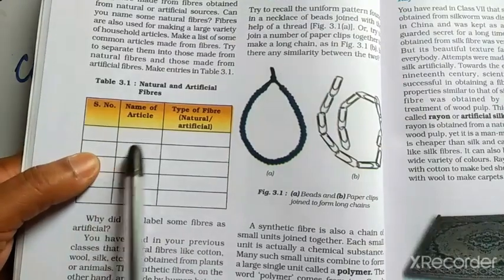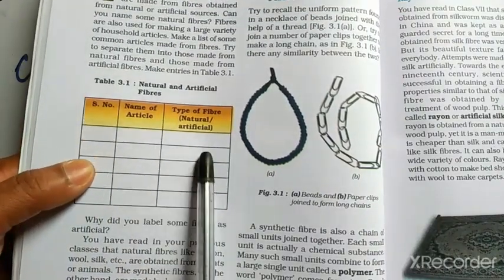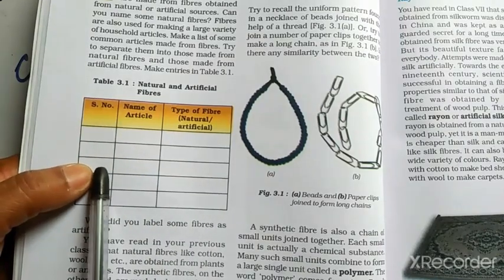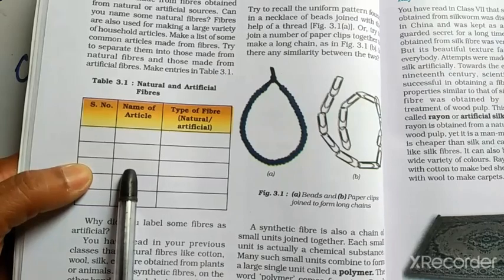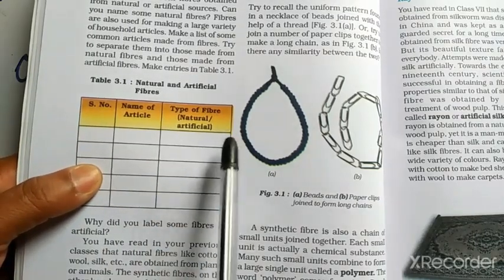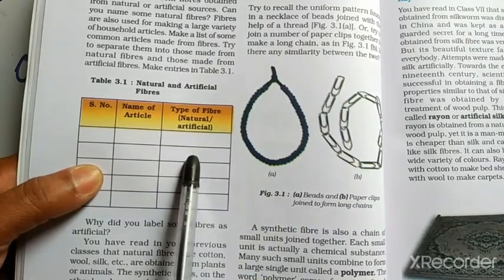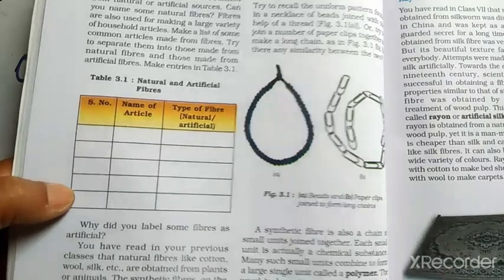Serial number 2, cotton, type of fiber is natural. Serial number 3, silk fiber, natural fiber. You can mention it like that.